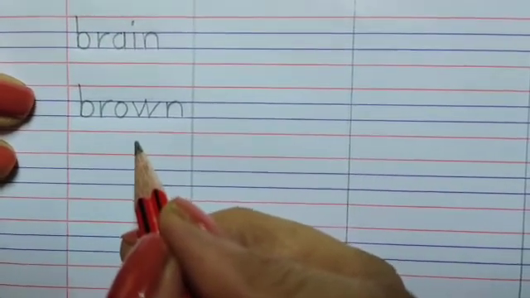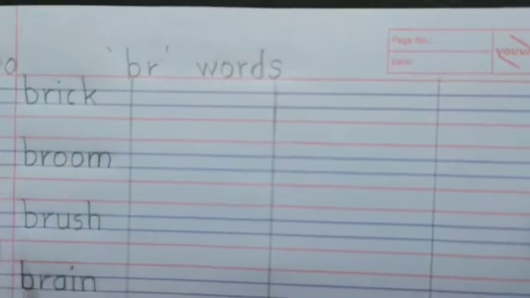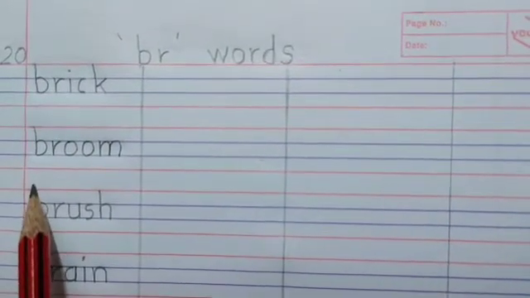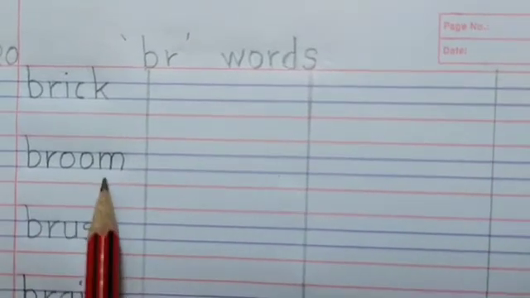Brown का मतलब भूरा. So let us revise the BR words once again. Brick, B-R-I-C-K, brick. Broom, B-R-O-O-M, broom. Brush, B-R-U-S-H, brush. Brain, B-R-A-I-N, brain. Brown, B-R-O-W-N, brown.